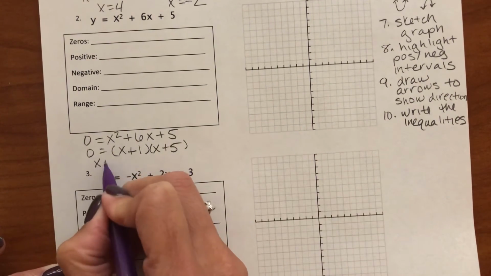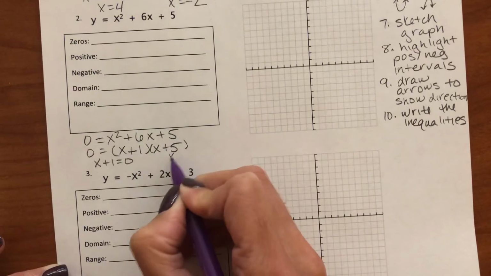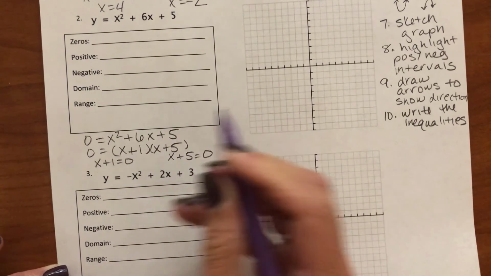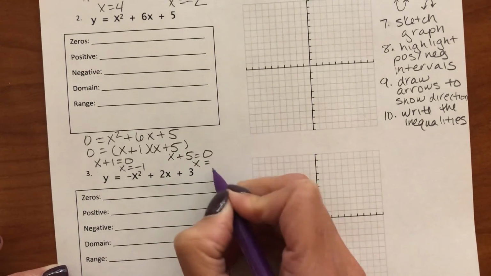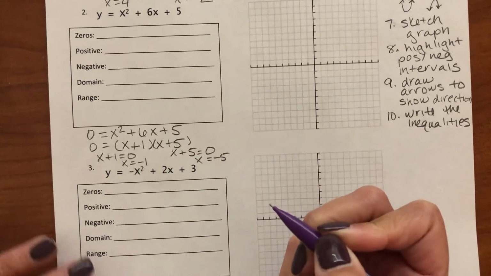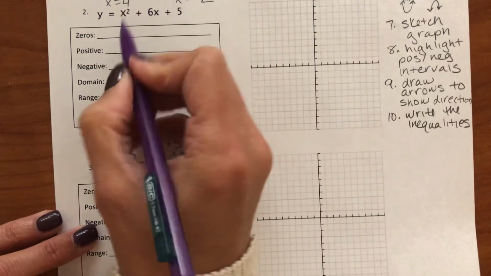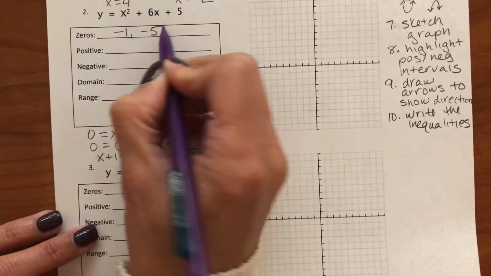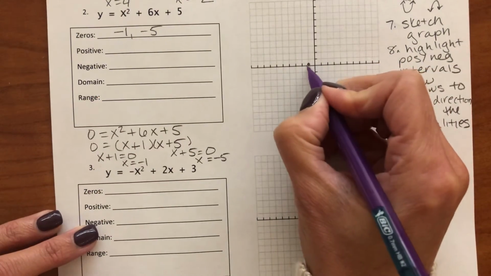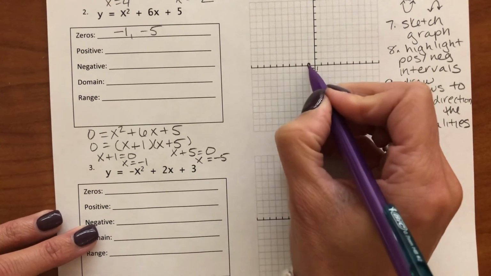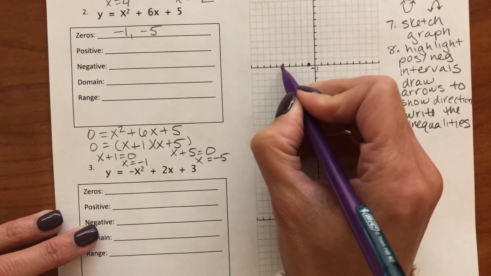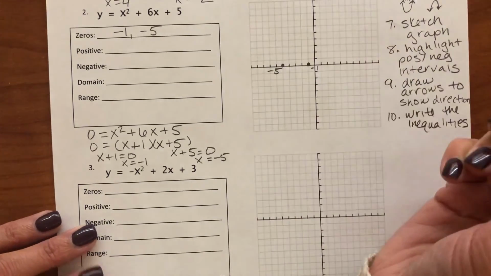Set each factor equal to 0 and solve. So x is -1 and x is -5. So that tells me my zeros are -1 and -5. So I'll go ahead and plot those. So -1 and -5.